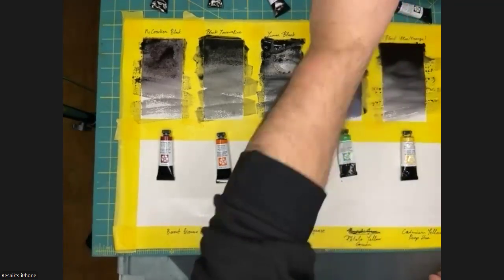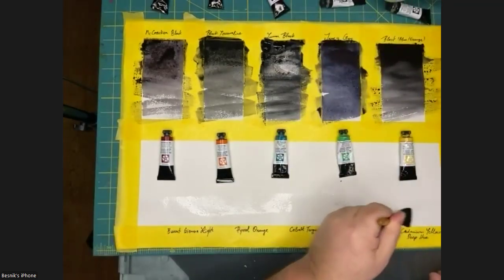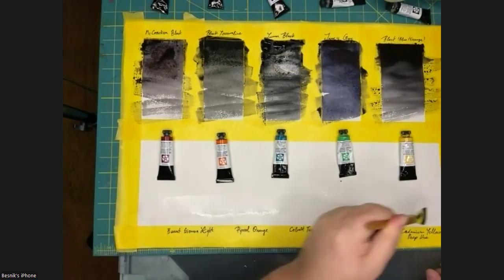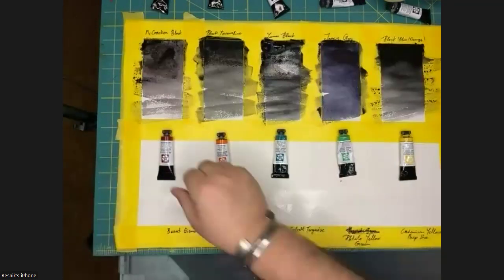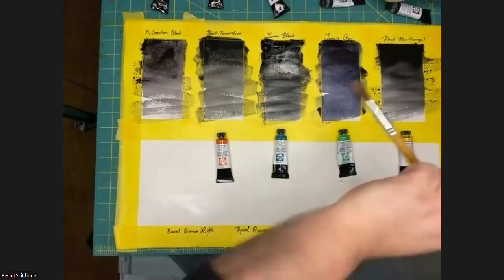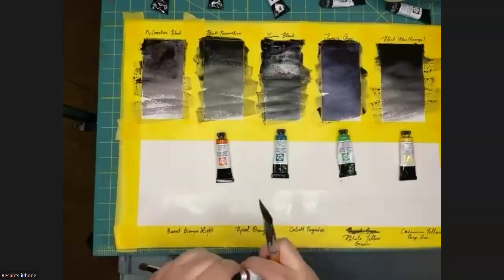So in here, I will just start with wetting a little bit here down, and first with burnt sienna light.